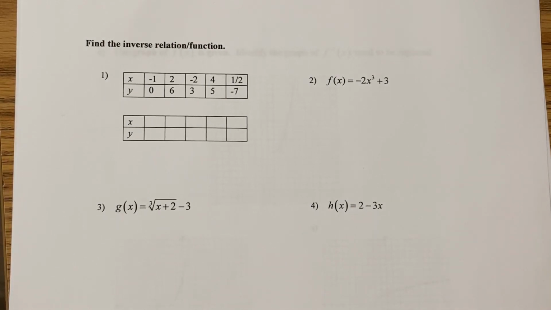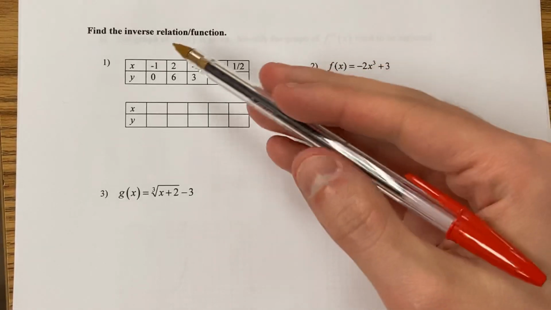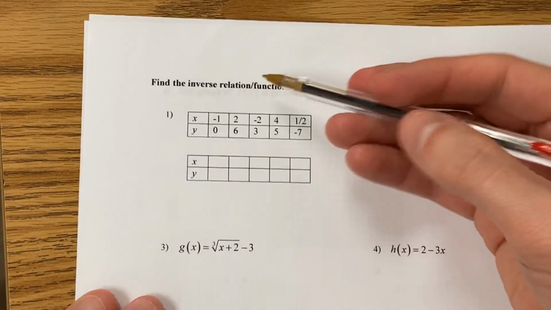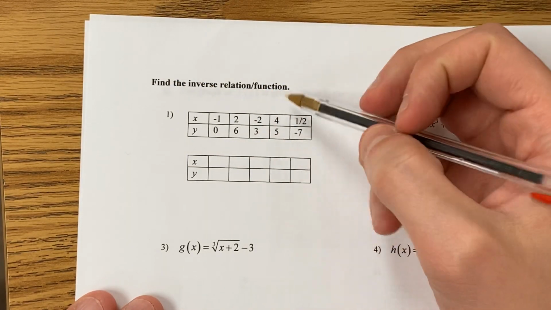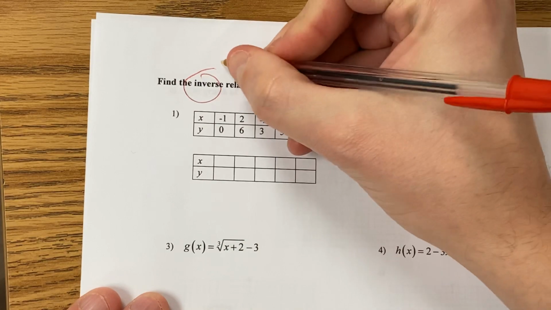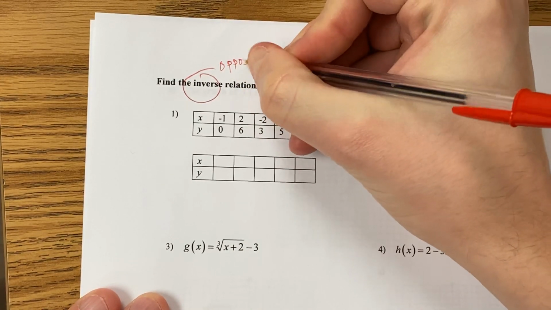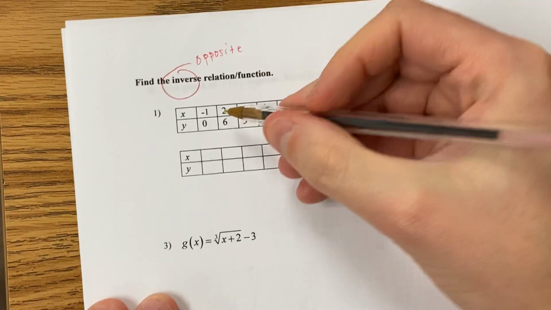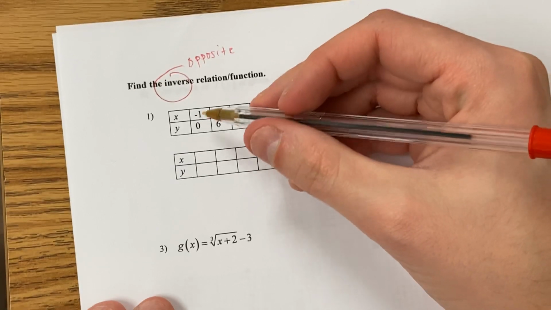So number 1 on this is talking about inverses. In fact, this entire page is talking about inverses. The first one just says to find the inverse of the function, and this is actually really easy. Inverse just means opposite. And in this case, what we're going to be doing is just switching the numbers.